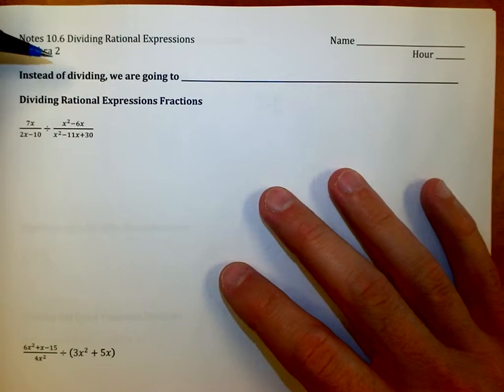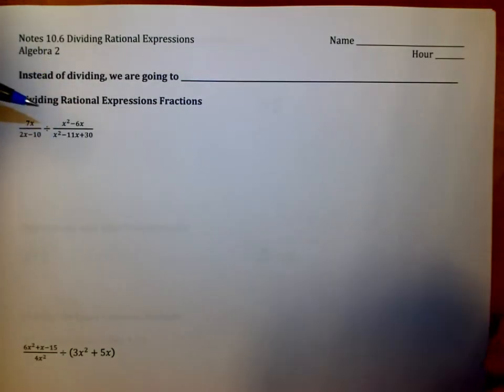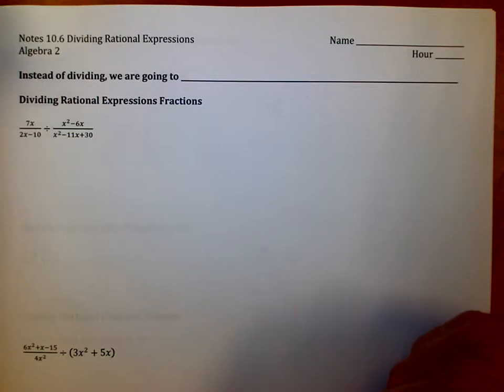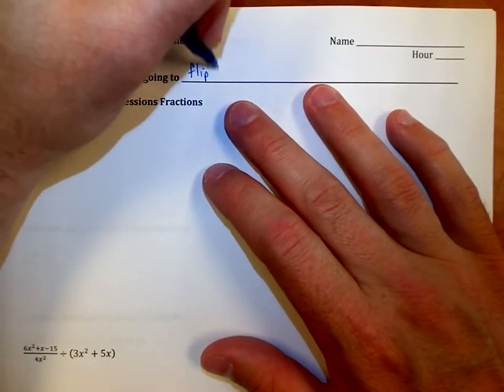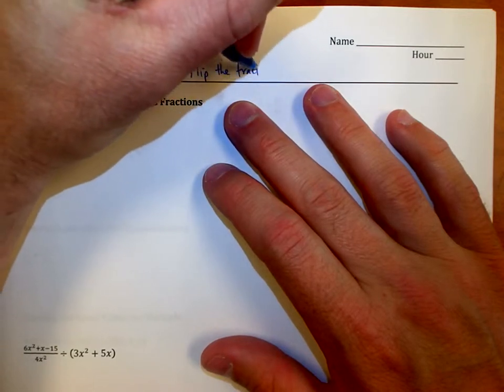I know that instead of dividing by 2 I can multiply by 1/2. Dividing by 3 is the same thing as multiplying by 1/3. Dividing by 4/3 is the same thing as multiplying by 3/4. In other words, instead of dividing, we are going to flip the fraction and multiply. That's what we're going to work on today.